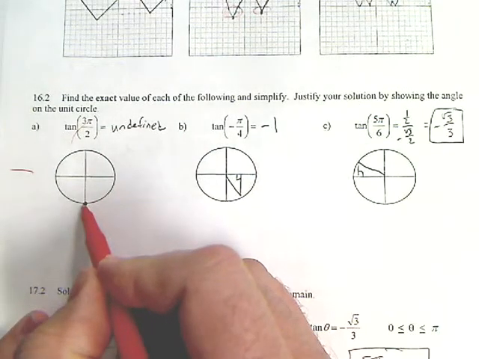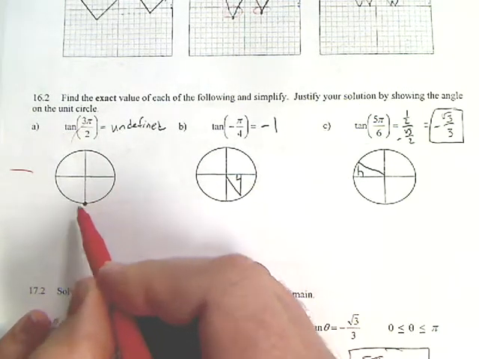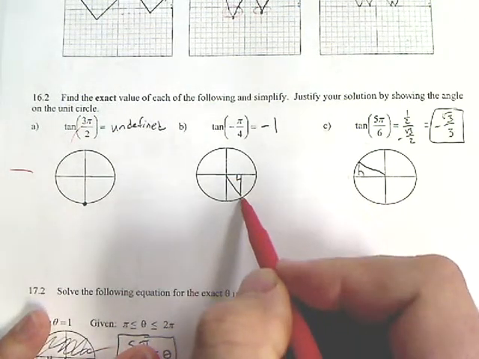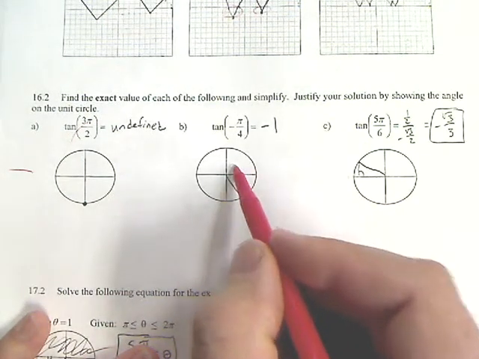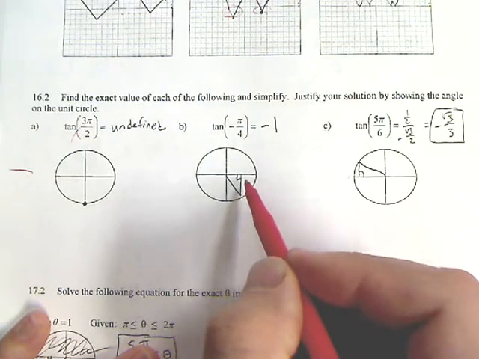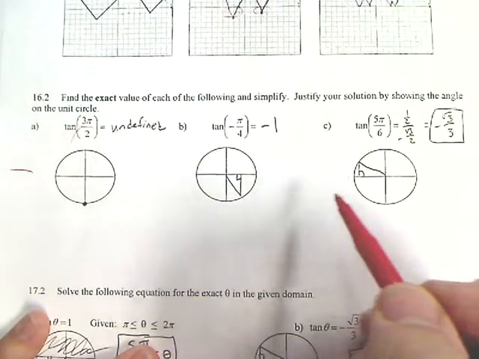Sine over cosine. Well, cosine's 0 here. You can't divide by 0. Square root of 2 over 2, square root of 2 over 2. But this one's negative, so it'll be a -1. Anything divided by itself is 1.